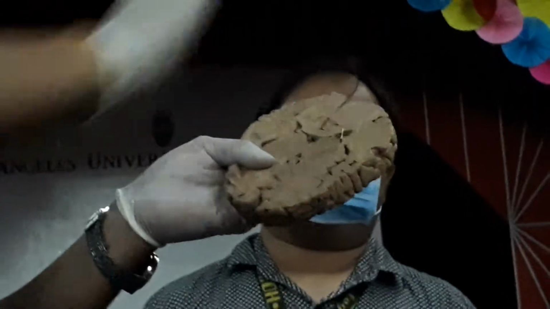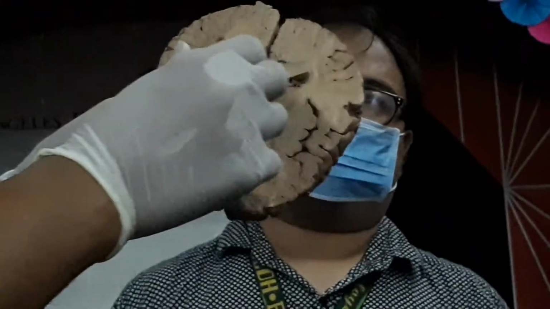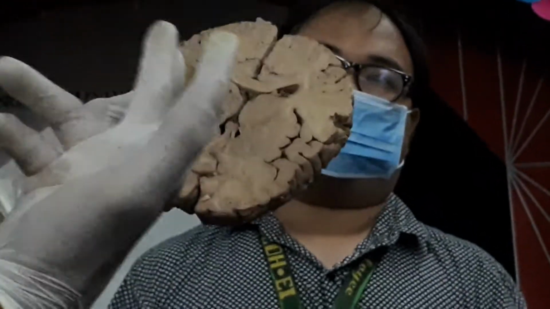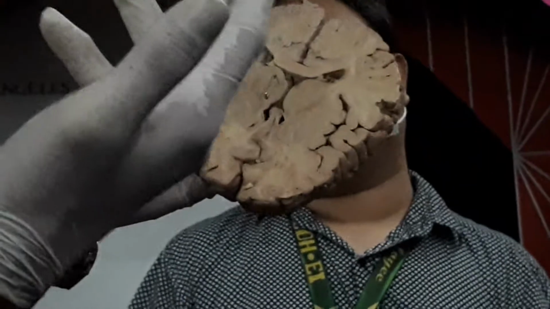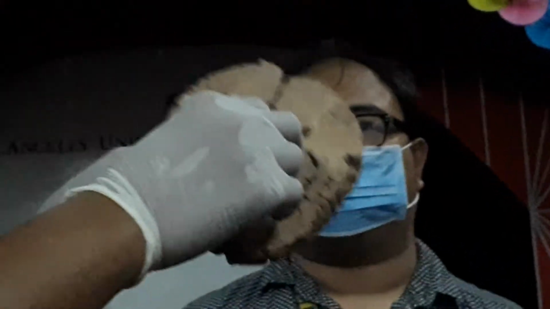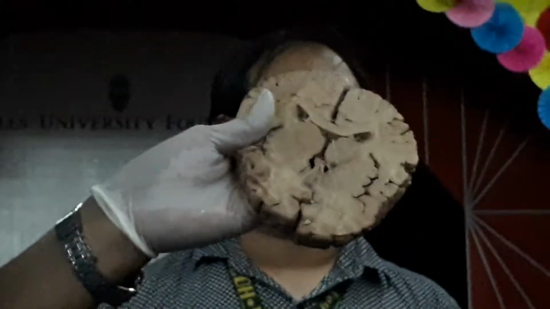Let's go to ventricles. Number one, lateral in a frontal section. Thalamus on the left, thalamus on the right. Thalami. The thalami are the walls of a slit-like cavity, which is called your what ventricle?